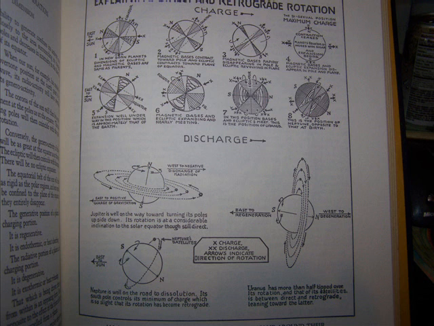Its rotation is at a considerable inclination to the solar equator though still direct. And then it shows one that says east to sun. Neptune is well on the road to dissolution. Its south pole controls its minimum of charge, which is so slight that its rotation has become retrograde.